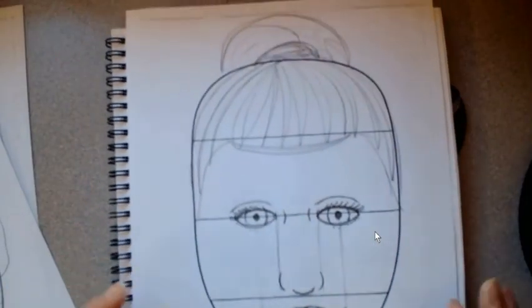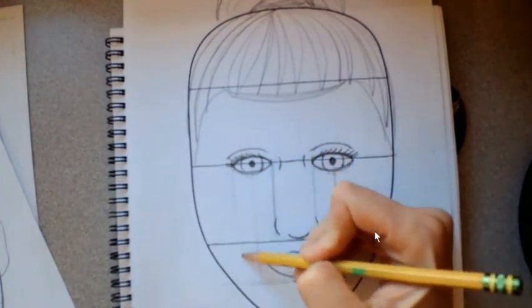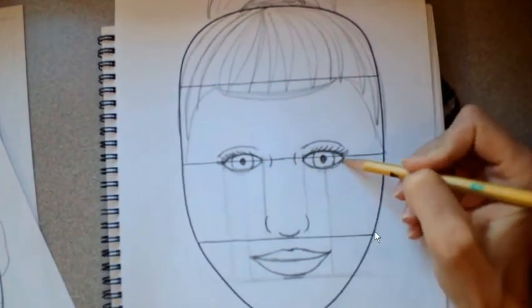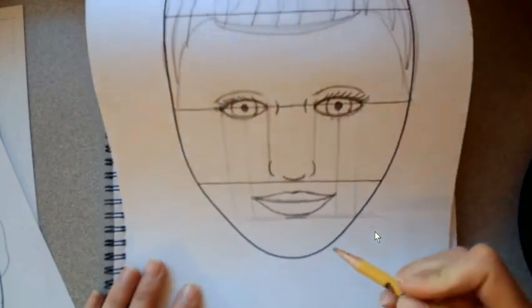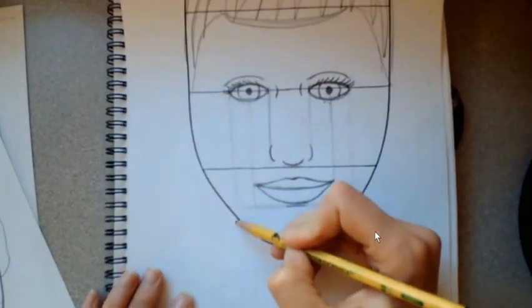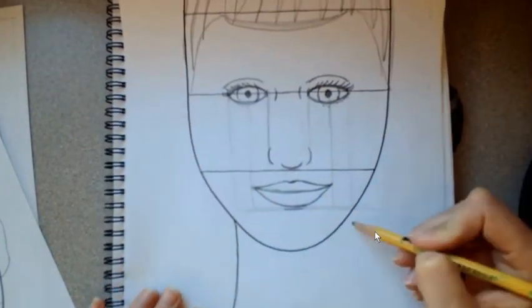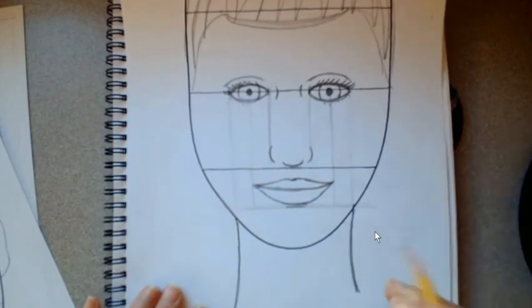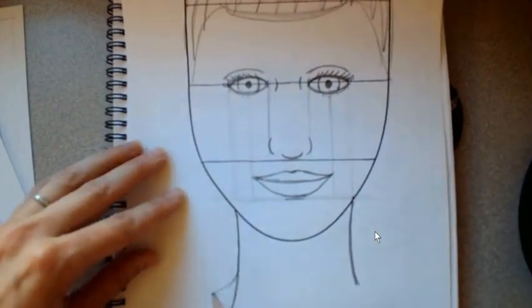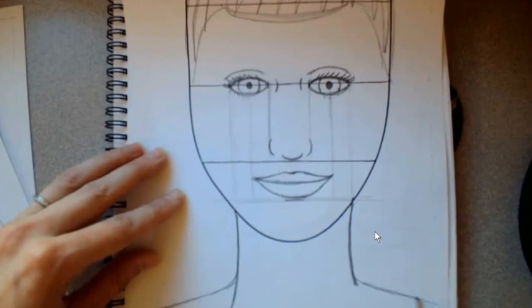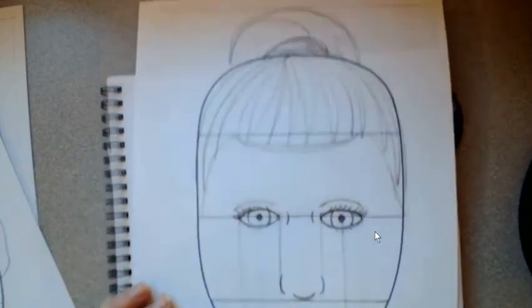So, neck. Go from the outside corners of the eyes. Give yourself a mark straight down that you can erase later. And then just a gentle curving line. You probably don't have a lot of space to add shoulders. If you really want to, they would go probably off the page because they're quite wide.